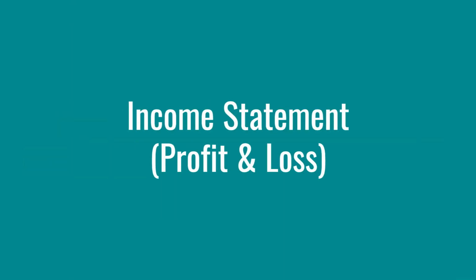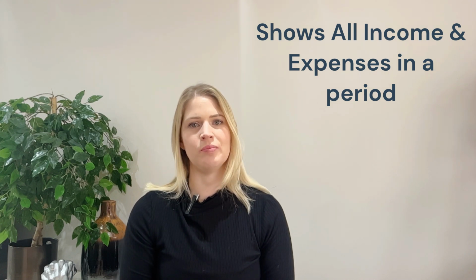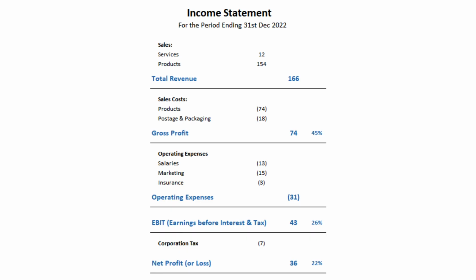Now let's have a look at the income statement, or more commonly known as the profit and loss statement. This shows us all of the income and expenses that a business has over a set period of time. And normally when we're looking at the income statement, we start at the top and we read from the top to the bottom. And at the top of the income statement, we can see the revenue, which is all of the sales that the business has made in this period. And then we have all of the expenses that the business has, such as cost of goods it's selling, as well as marketing, salaries, taxes, and interest, for example. And then right at the very bottom, we have the profit, or sometimes a loss, for that financial period.